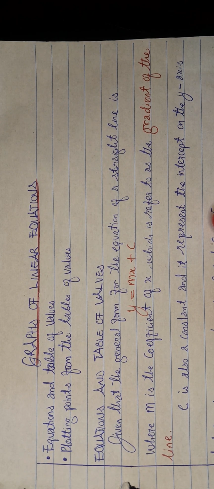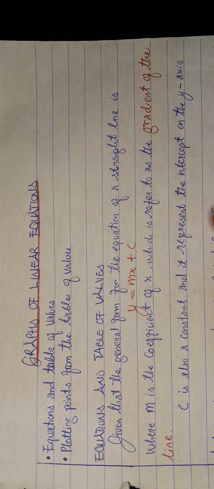And to get values for the y and x-axis, we need a table for those values. And to get those tables, we need to look into the equation. So since we're talking about graph of linear equation, we'll now be looking at the equation of a straight line.